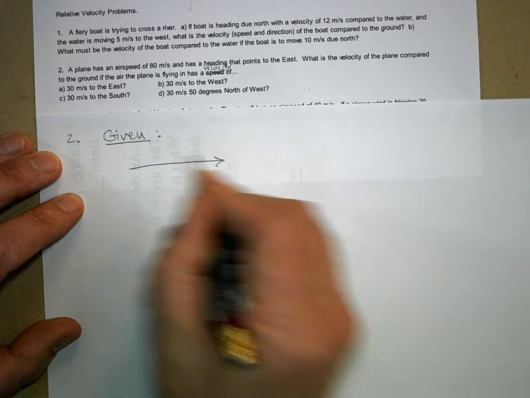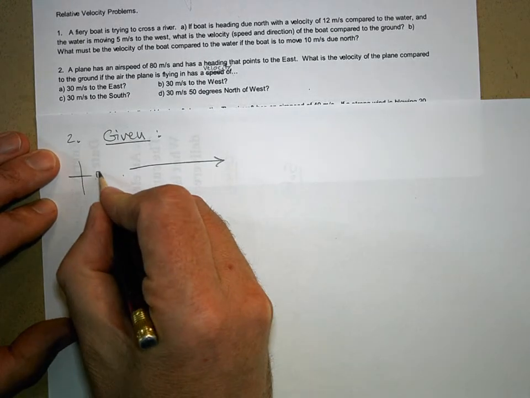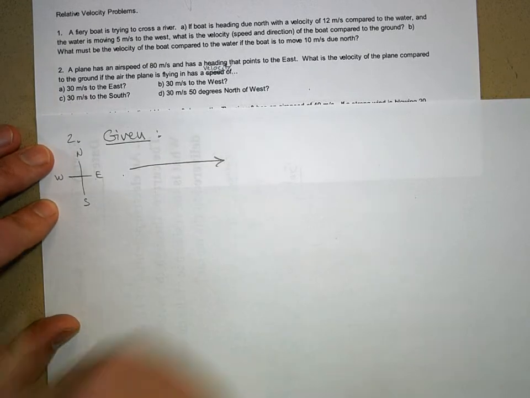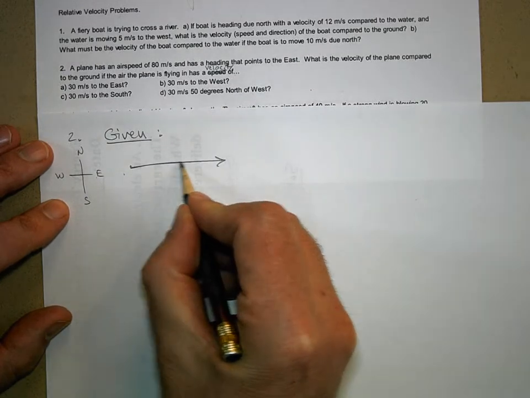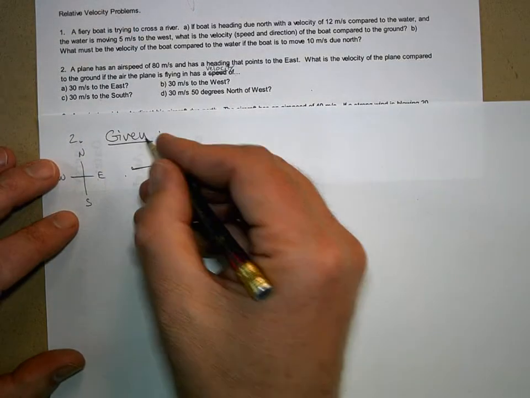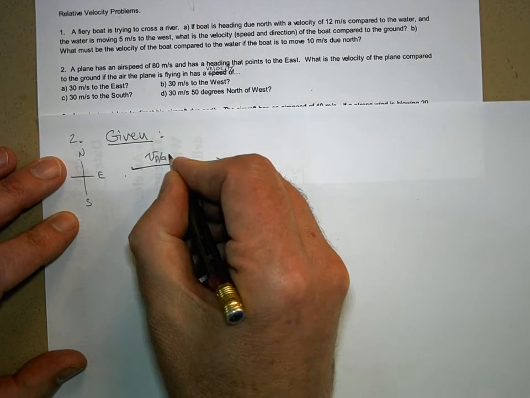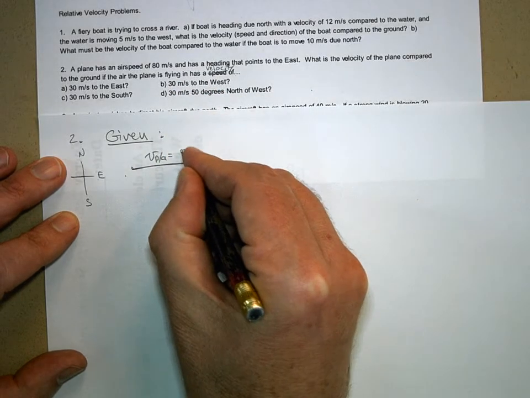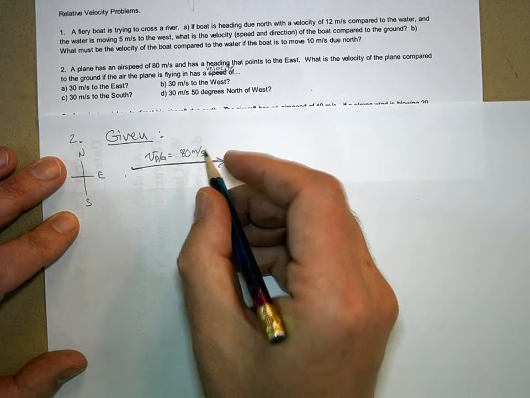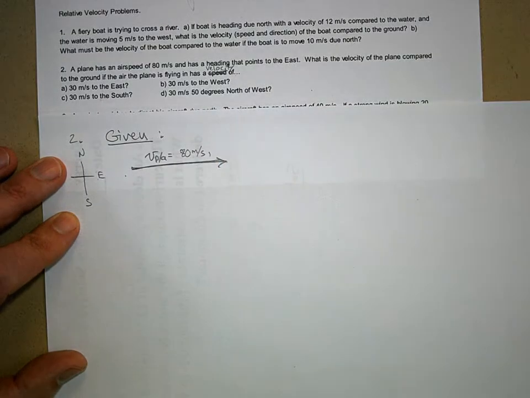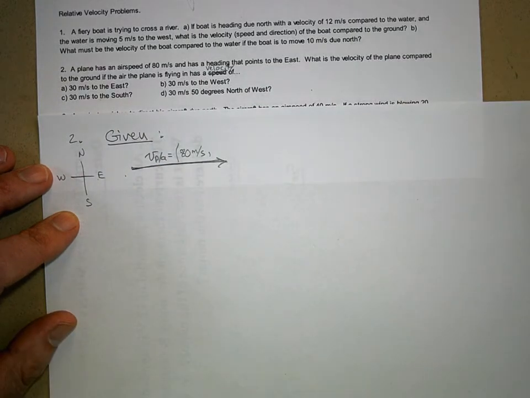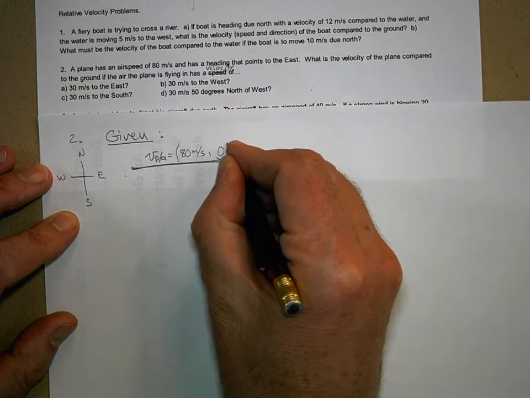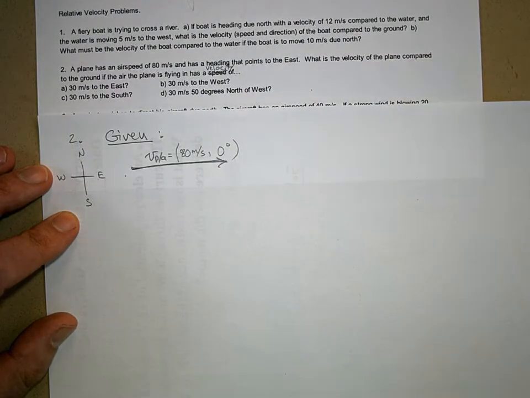You're given, well, first of all, let's draw our east, west, north, south, right? Those are the directions that we're going to use. And the hardest part about this is figuring out what you're given. It says a plane has an airspeed of, so this is the velocity of the plane compared to the air. And it has an airspeed of 80 meters per second. And what direction is to the east? Let's write this in polar coordinates. East is how many degrees? 0. Does that make sense to everybody, that that's what's given?